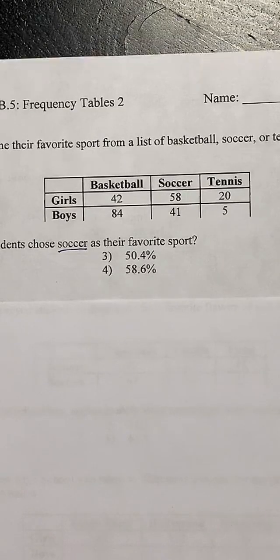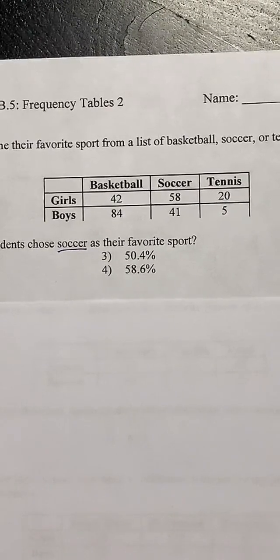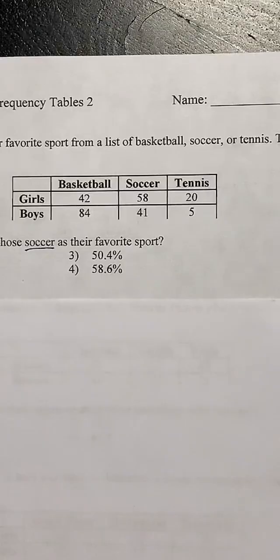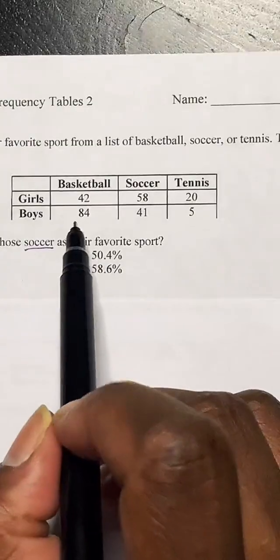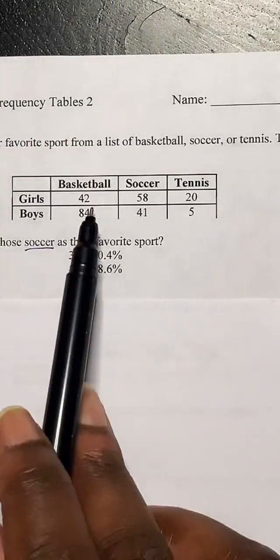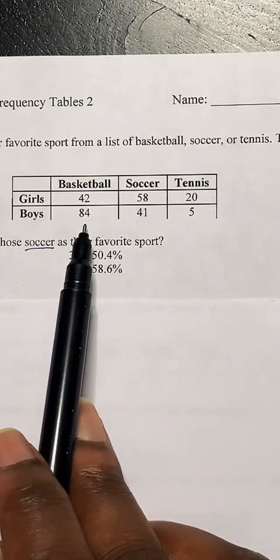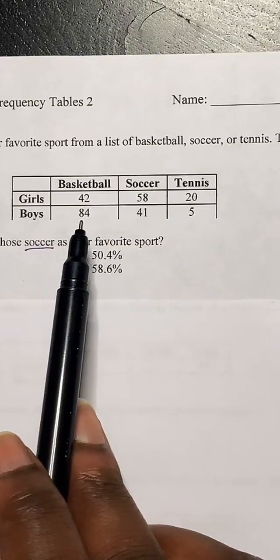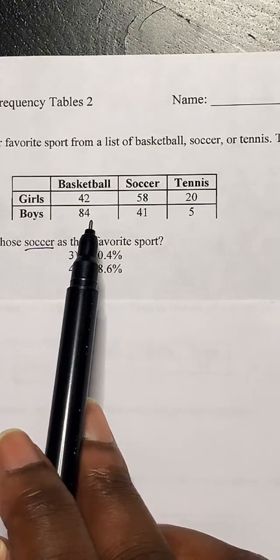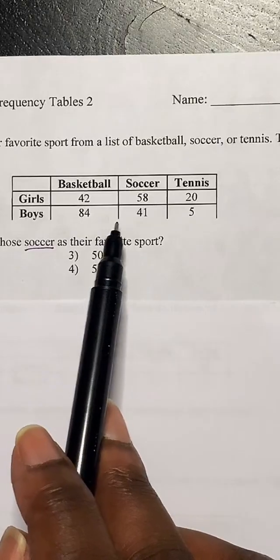We are making that assumption, Michael, that the students can only vote for one sport. Okay, so this one is a little tricky. They did not tell us how many students are in the school that had the sports. So what we will have to do is add up our 42, our 58, our 20. Just like Michael said, we want to assume that they basically have only one vote per person.